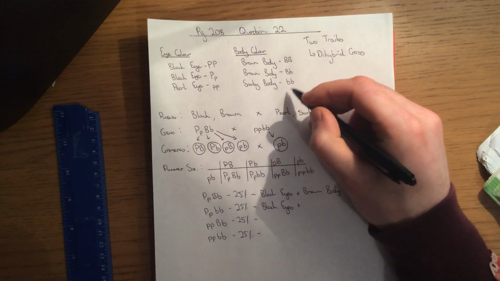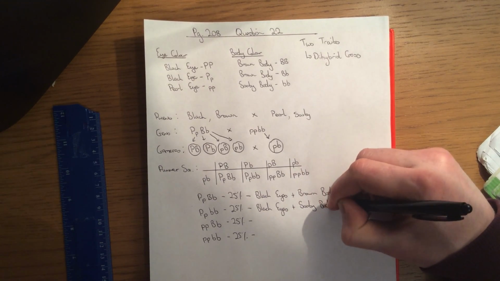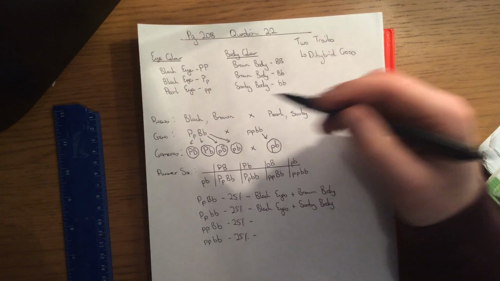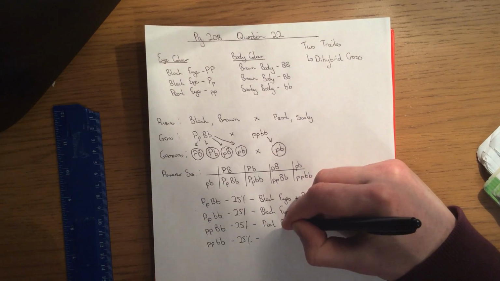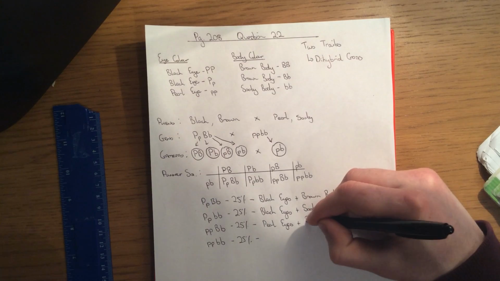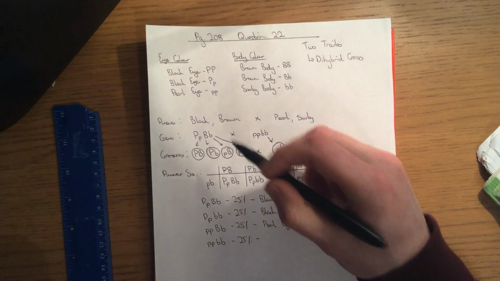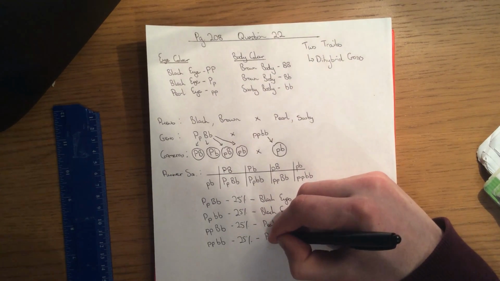And then small b, small b, this one here instead is going to have a sooty body, so it's not exactly the same as the first. Then we have pearl eyes for the third one. And we have capital B, small b, so it's going to be brown body. And then the last one, we have small p, small p, small b, small b, so it's going to be pearl eyes with a sooty body.